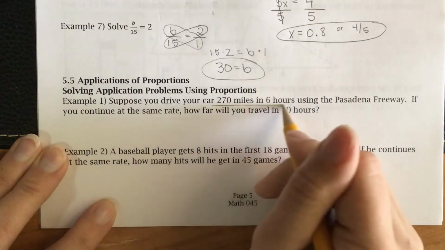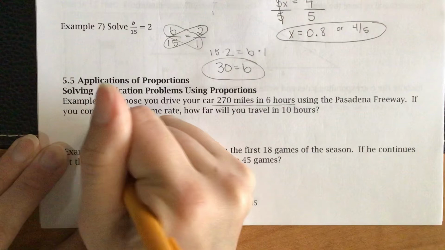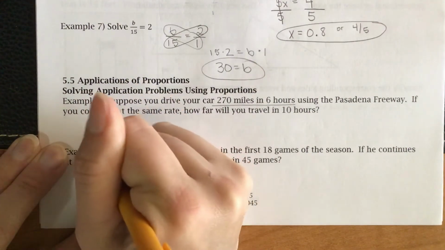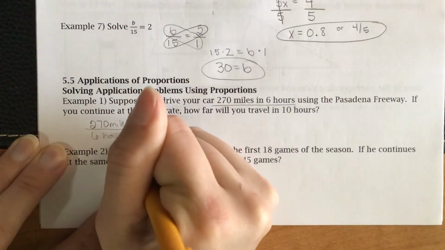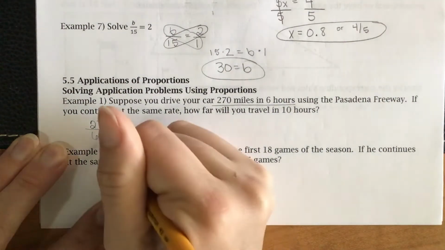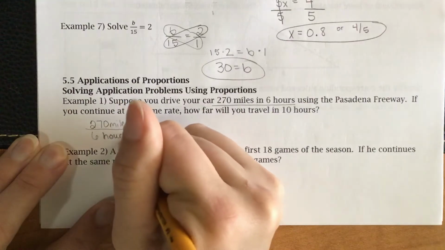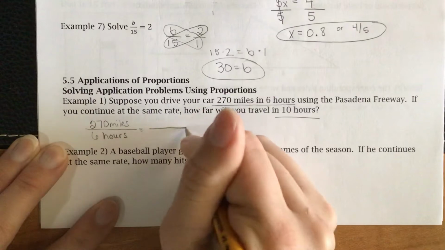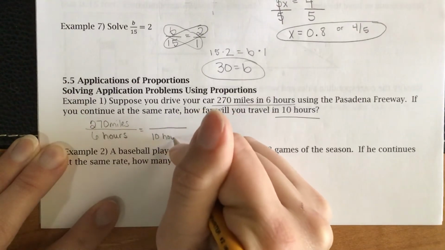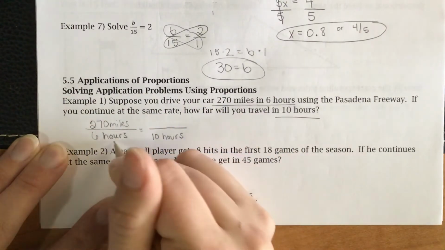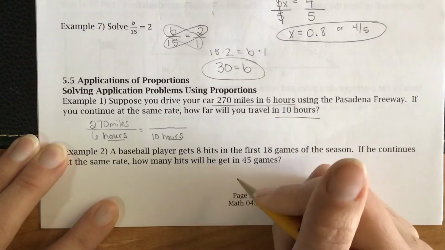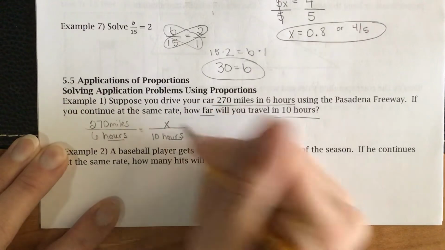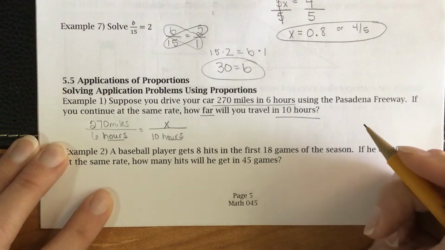So it gives you your rate, 270 miles for 6 hours. And it wants to know, after 6 hours, how far will you have traveled in 10 hours? Notice that I have the same thing on the bottom. How far will you travel? Far is miles, is my unknown, so I label it X.